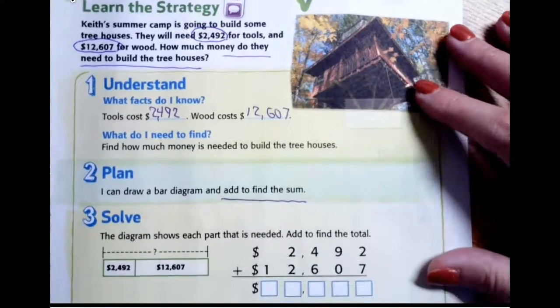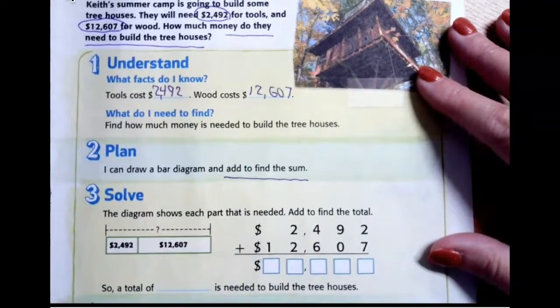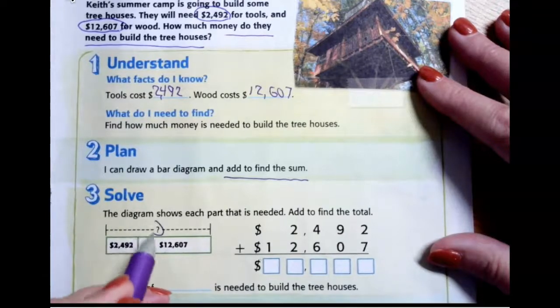All right, step 3, we're going to solve the problem, all right? Well, here, and I know that you've been exposed to diagrams, bar diagrams before, okay? It shows each part that is needed, okay? So we have $2,492, which was for the tools. We have $12,607, which was for the wood. And this is our unknown.